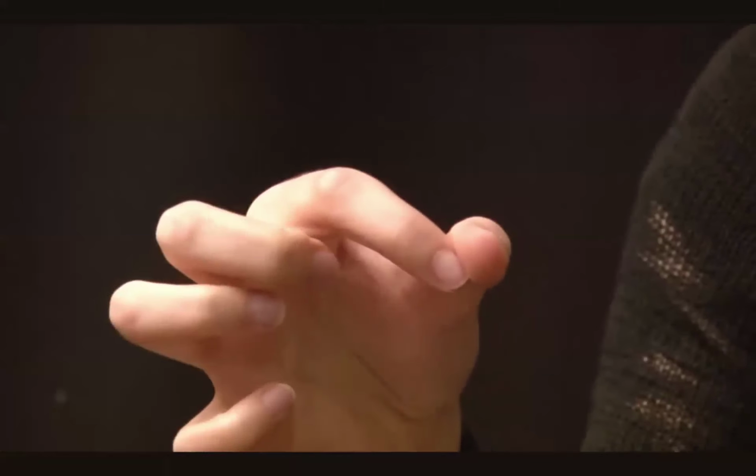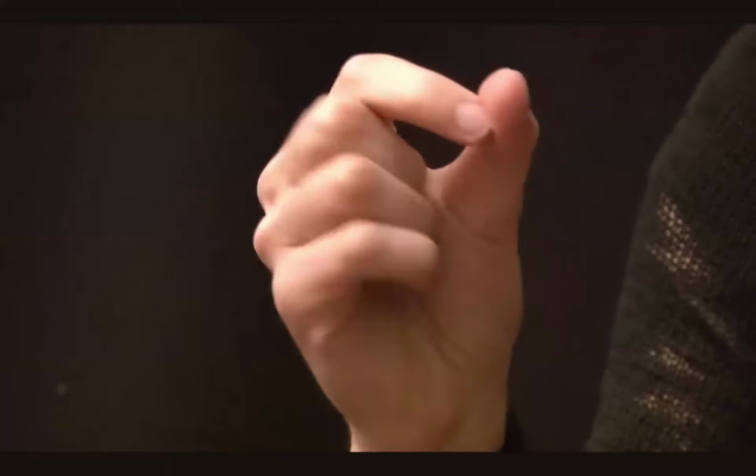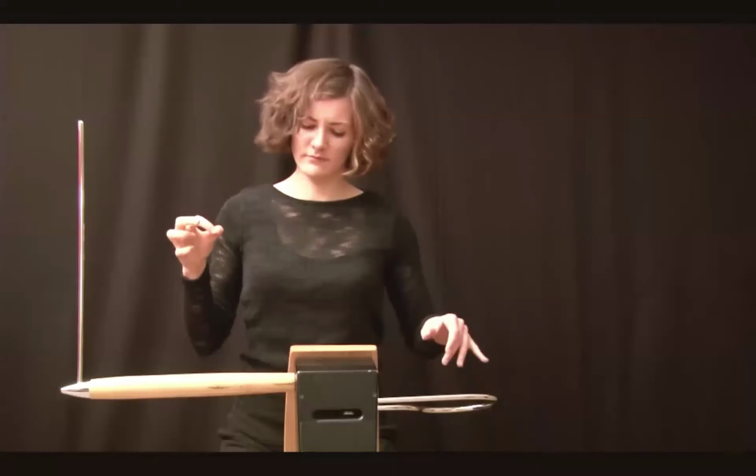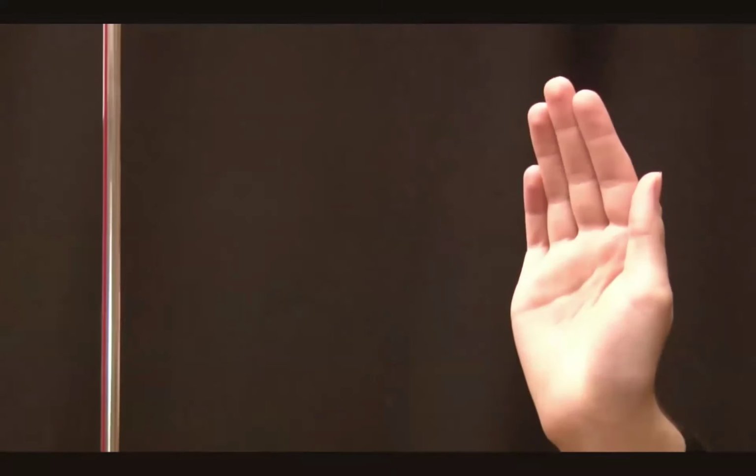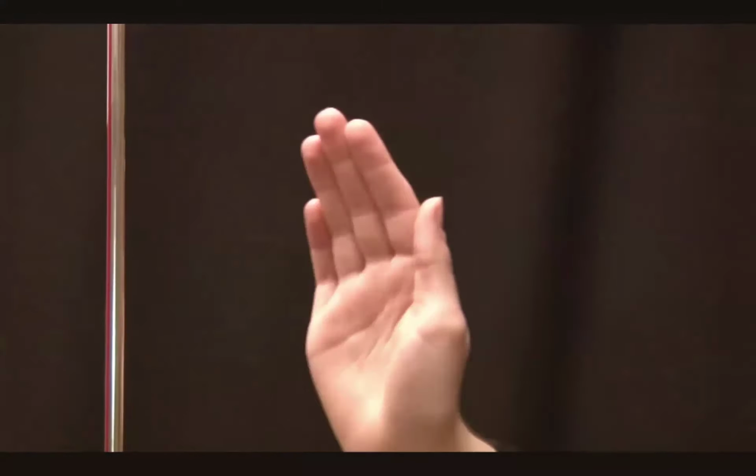The musician stands in front of the instrument and moves his hands in the proximity of the two antennas, which forms a capacitor between his hands and the antennas. The capacitance of the electromagnetic field varies by the distance between the player and the instrument. The upright antenna controls the pitch. When the right hand approaches the antenna, the pitch gets higher. When the hand moves away from it, the pitch gets lower again.